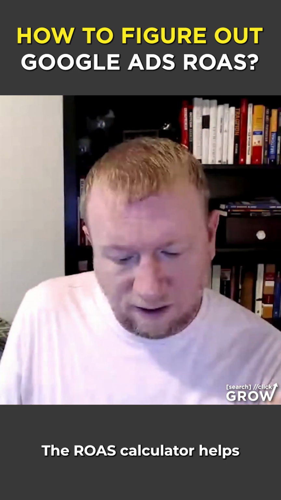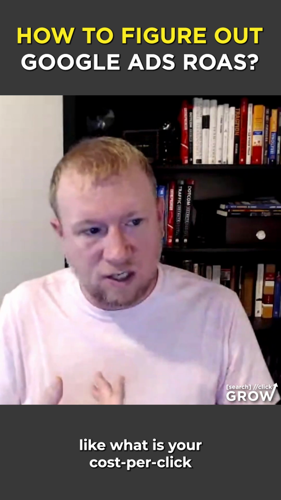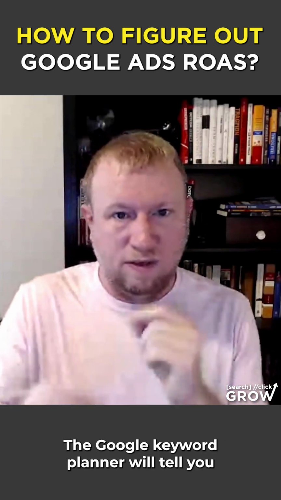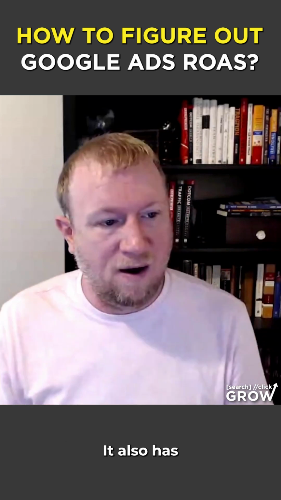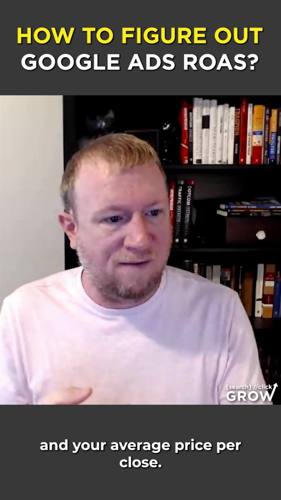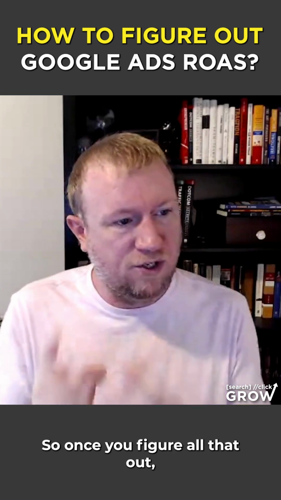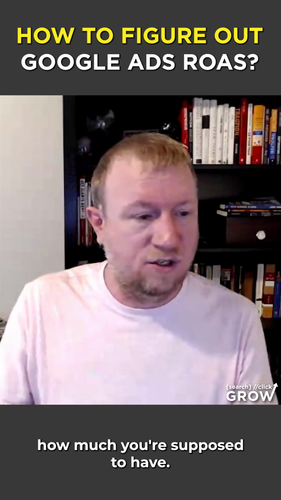The ROAS calculator helps you figure some of these numbers out. There's some specific things like what is your cost per click? And you could get that from Google, like the Google Keyword Planner will tell you what to expect for cost per click in your area. It also has numbers for lead to sale and your average price per close. So once you figure all that out, it will actually spit out how much you're supposed to have.